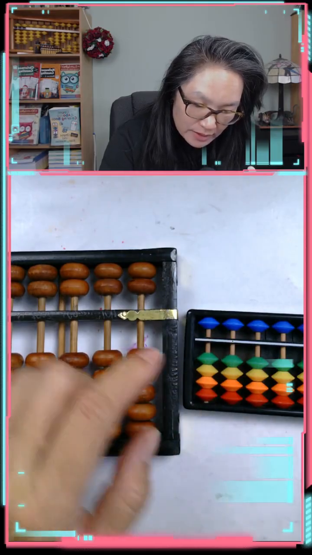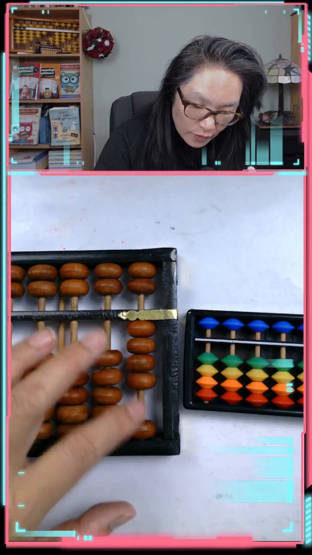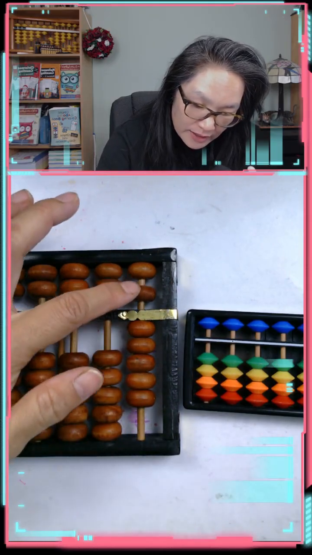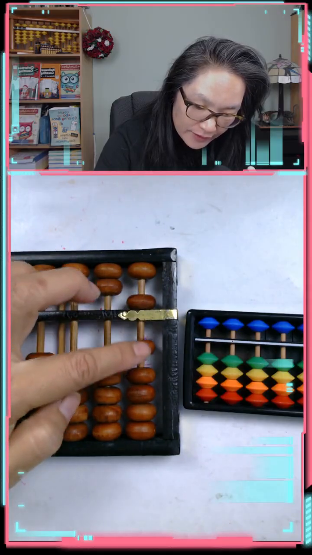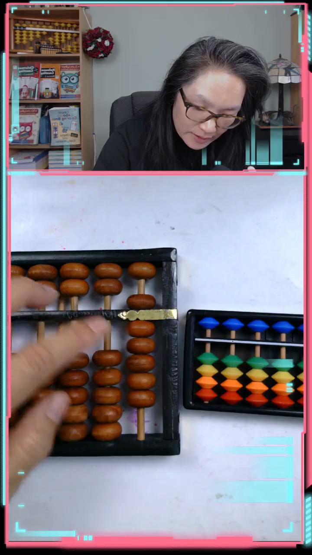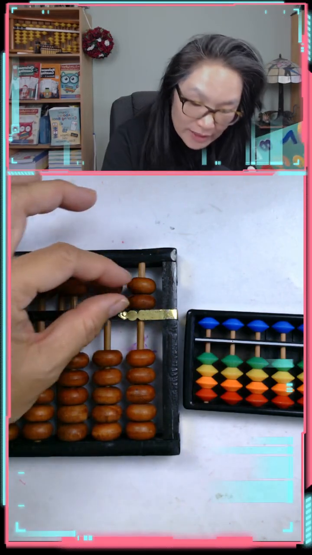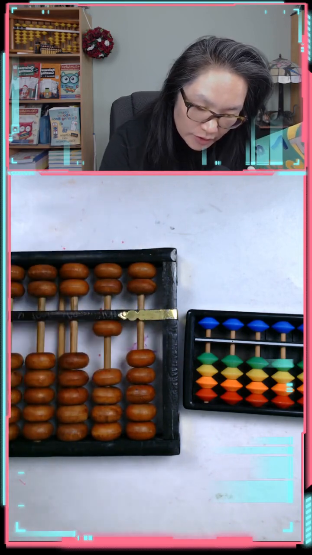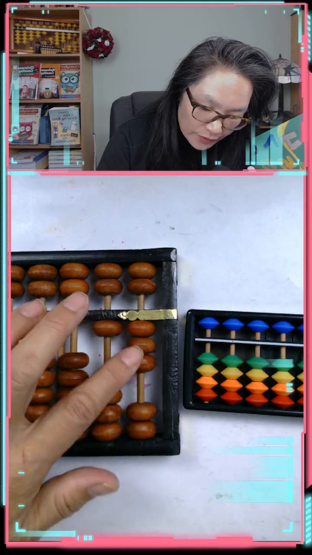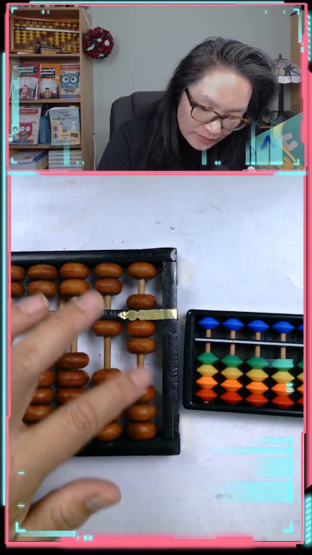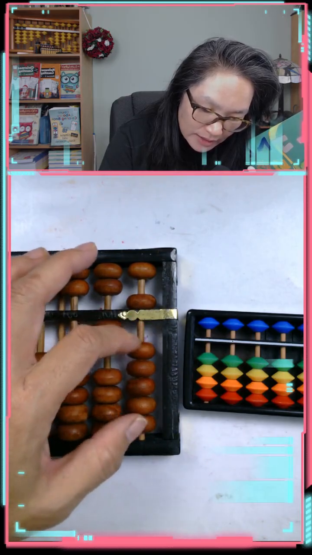Chinese, Japanese. Chinese, 1, 2, 3, 4, 5. Because we can have 5, we're going to trade it into this. That's 5. So we have 5, 6, 7, 8, 9, 10. Trade this in to make another 5. But then we're going to trade this in to make a 10. And then we do 11, 12, 13, 14, 15. Trade this in to be 15. And then we have 16, 17, 18, 19, 20. Trade this in to be 20.